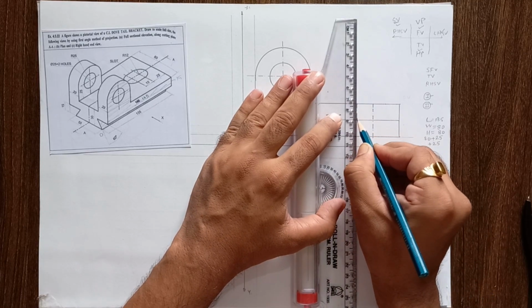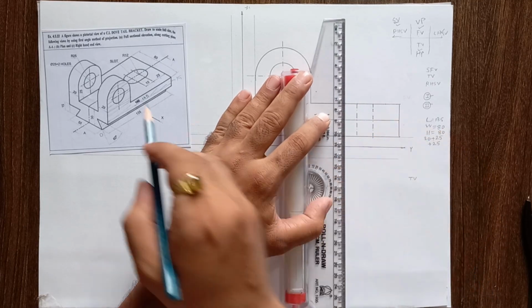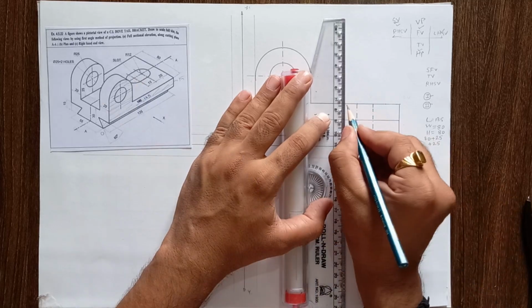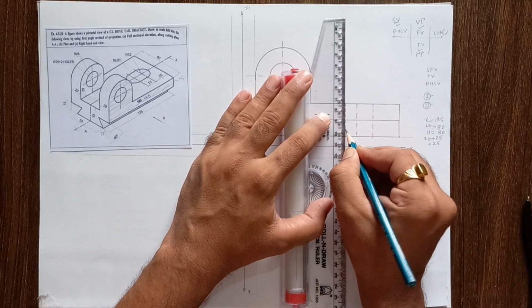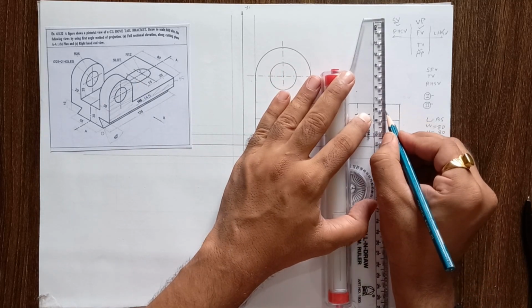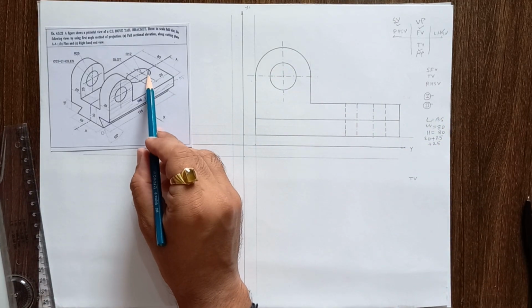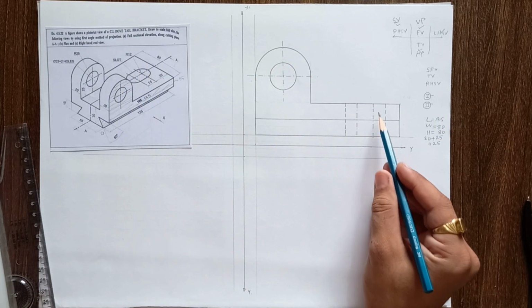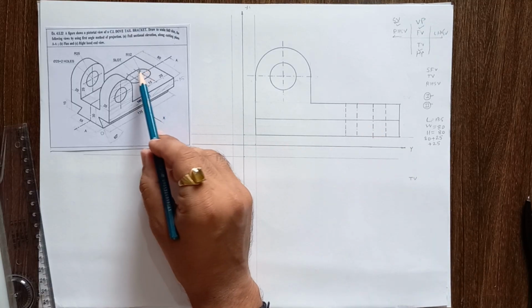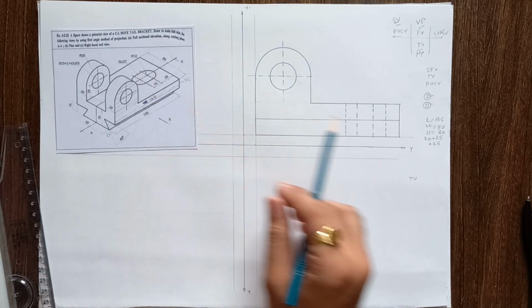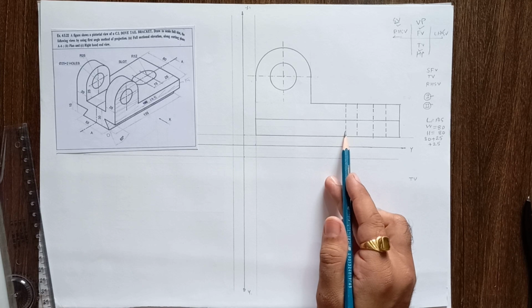This is also a center line. And these two edges, the outer edges of the slot, are not visible. So with the help of hidden line, we can show this end of this slot. And the slot is through from top surface to bottom surface. This is a front view, complete front view for this object.